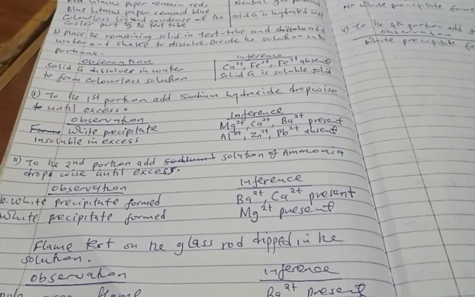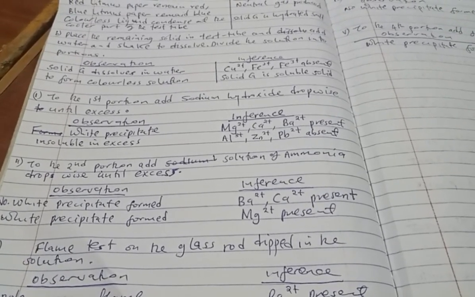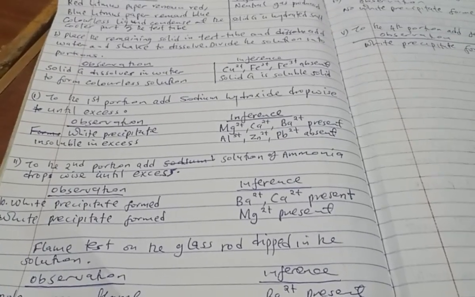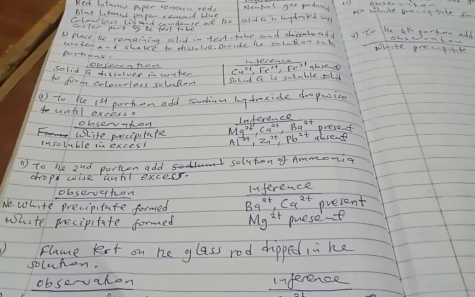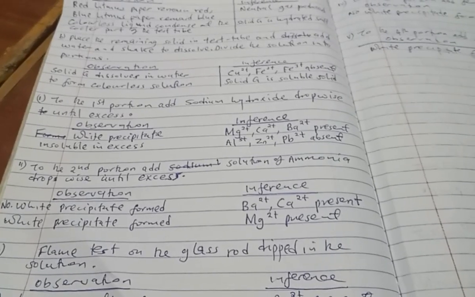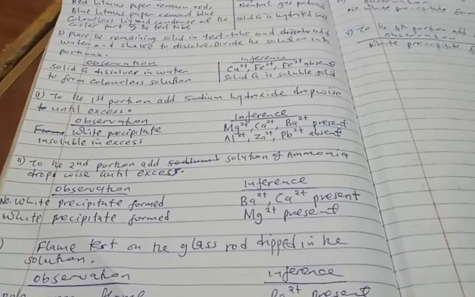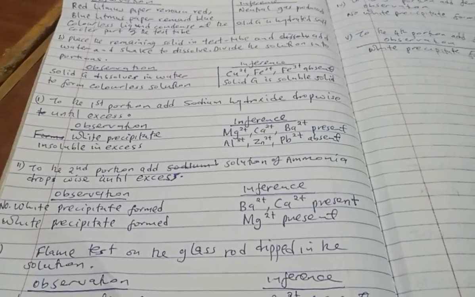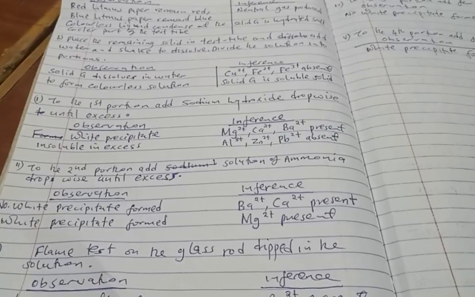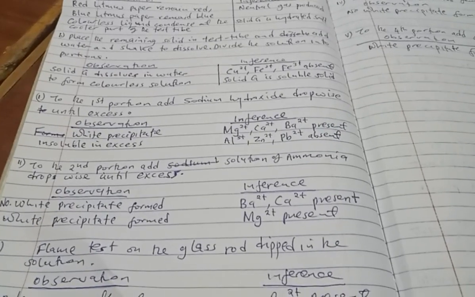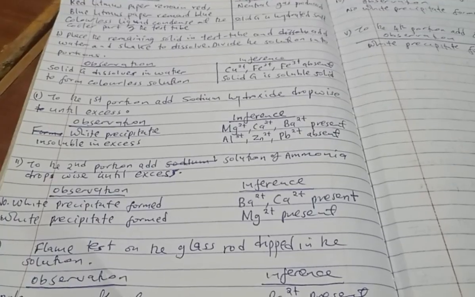If no white precipitate formed with ammonia, then we can easily say that barium ion and calcium ion are present because they don't form white precipitate with ammonia. Since ammonia is a weak base and does not normally give enough hydroxide ion to react with barium and calcium ion. So if no white precipitate, then you can comfortably say that barium ion, calcium ion is present.